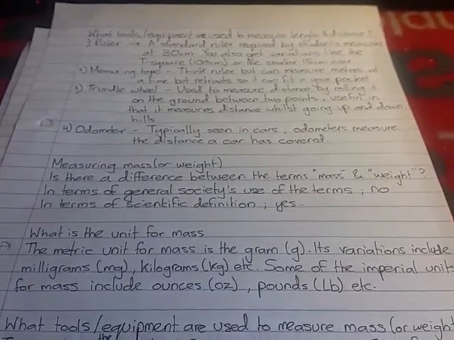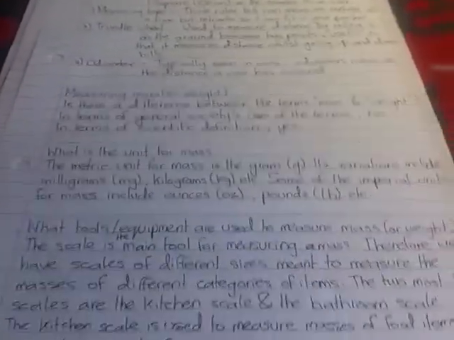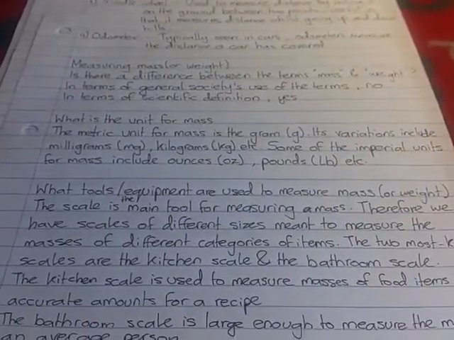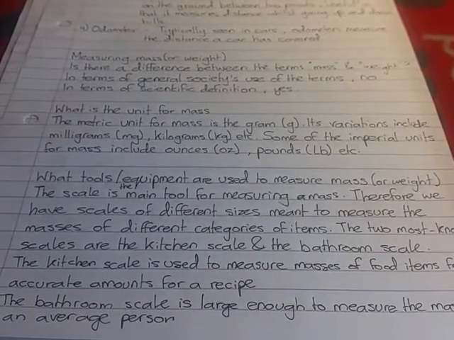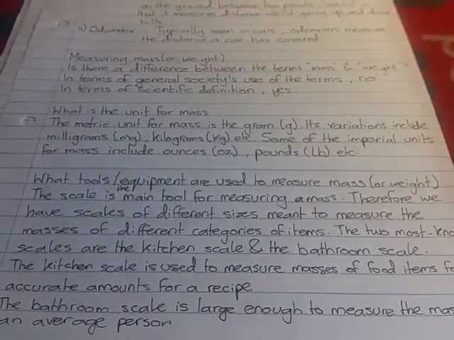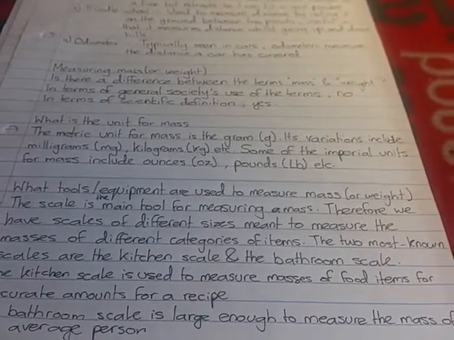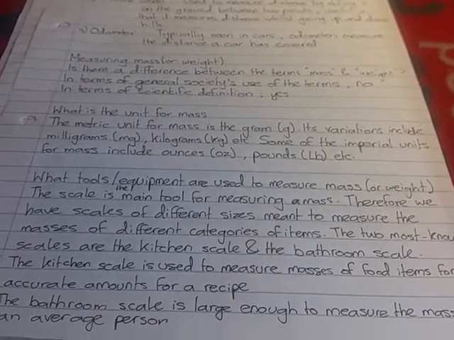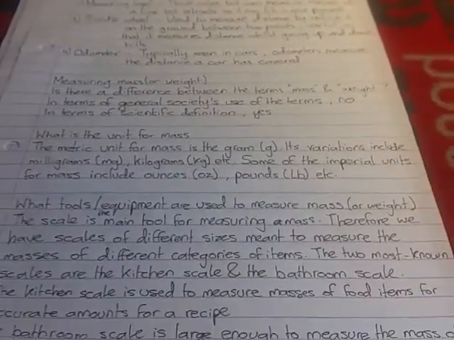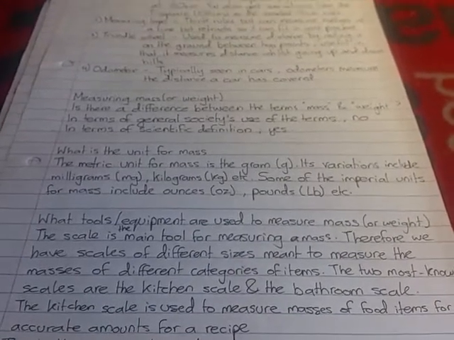What tools or equipment are used to measure mass or weight? The scale is the main tool for measuring mass. Therefore, we have scales of different sizes that are meant to measure the masses of different categories of items. The two most well-known scales are the kitchen scale and the bathroom scale. The kitchen scale is used to measure masses of food items for accurate amounts for a recipe.